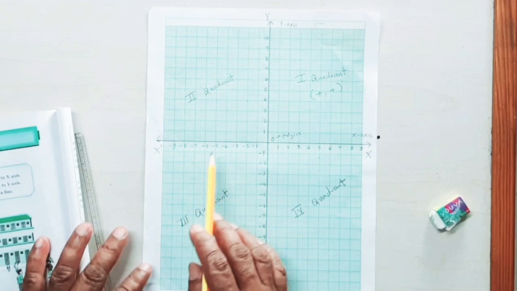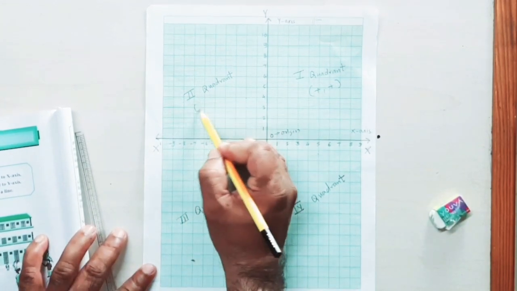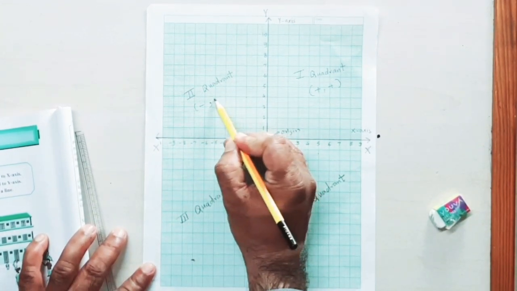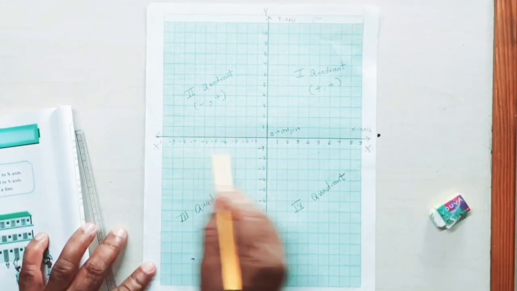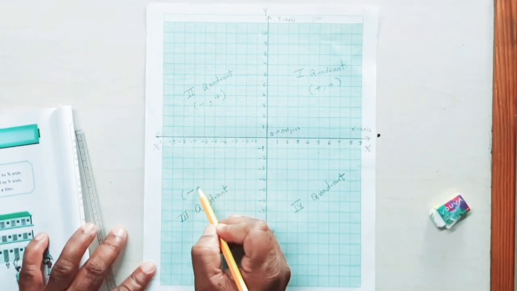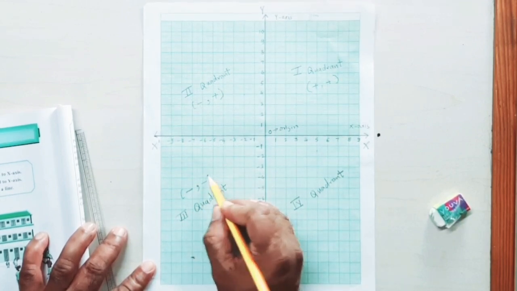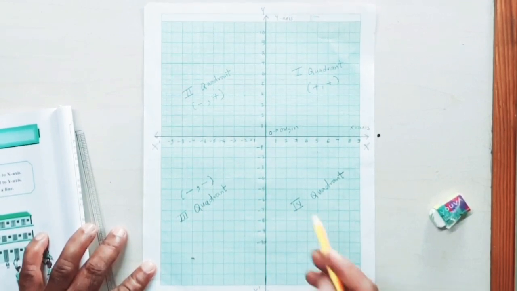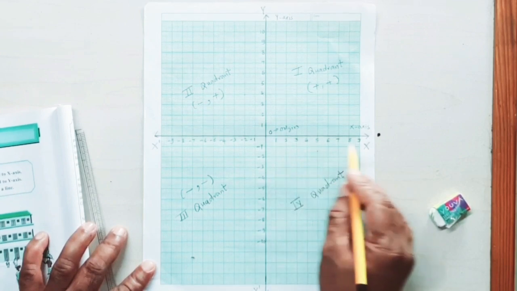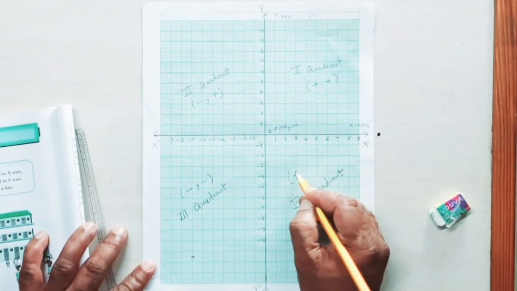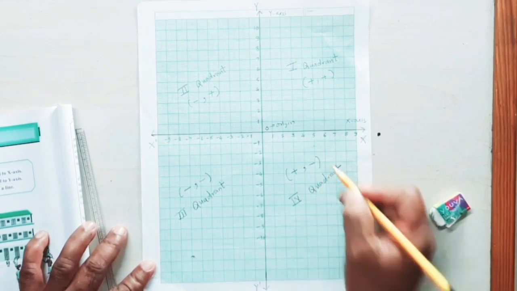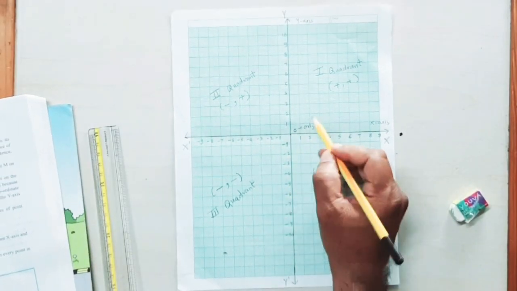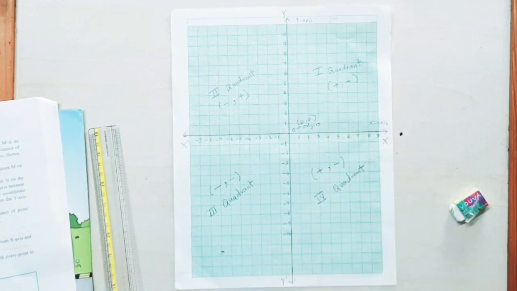Then in the second quadrant, the x coordinate is negative and the y coordinate is positive. In the third quadrant, the x coordinate is negative and the y coordinate is also negative. And in the fourth quadrant, the x coordinate is positive and the y coordinate is negative. Coordinates of the origin are 0, 0.